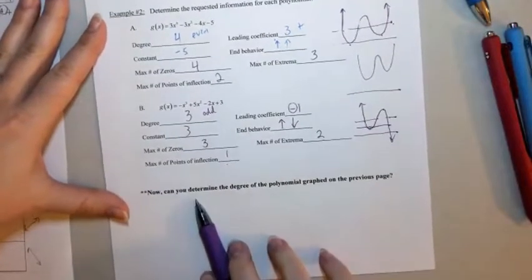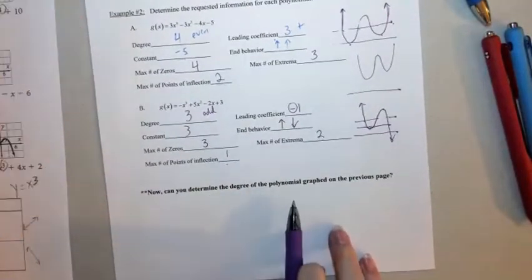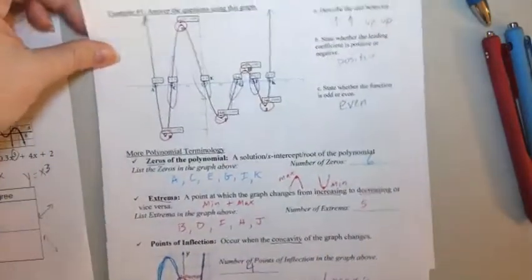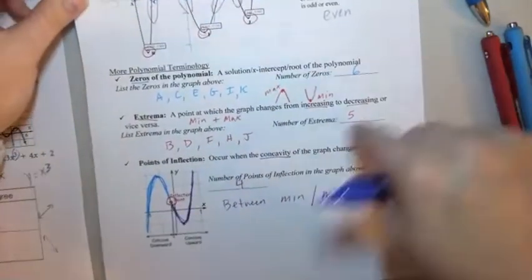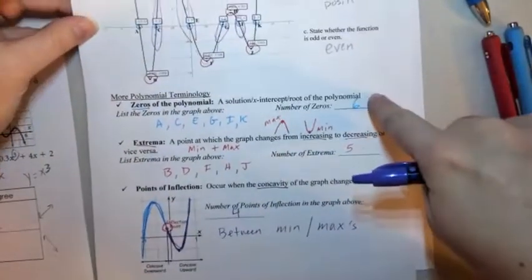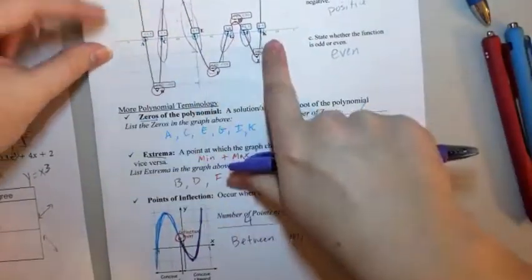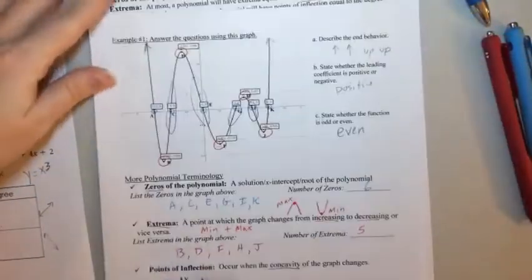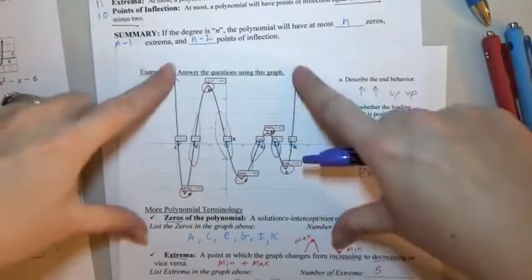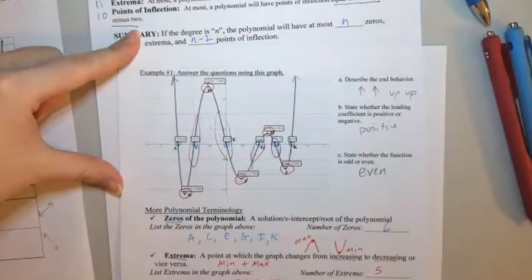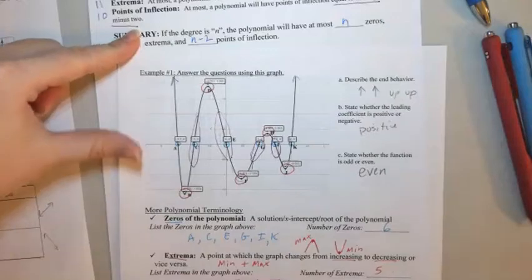All right, last question. Can you determine the degree of the polynomial graphed on the previous page? Well, I already gave you a hint as we were going through. So if this has this pattern of 6, 5, 4, it would have to have at least a degree of 6. It could be higher, but more than likely it's got a degree of 6 that corresponds with an even function since it's going up, up. So more than likely it's got a degree of 6. All right.